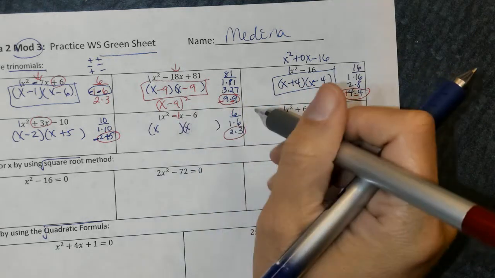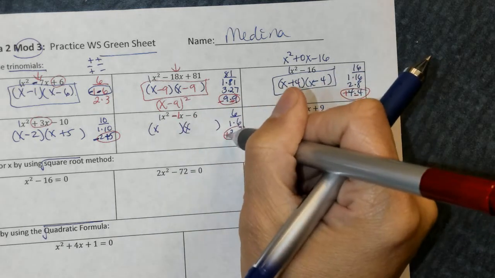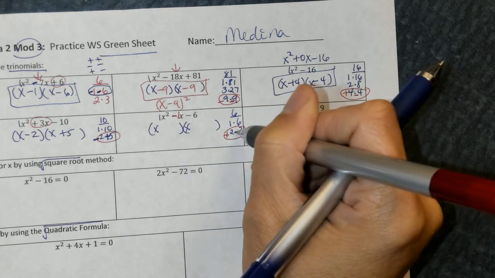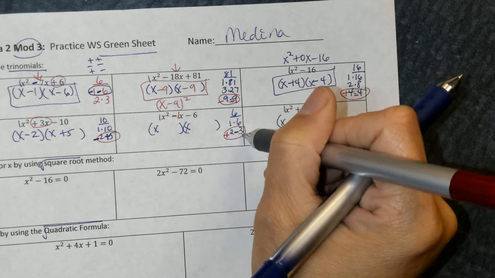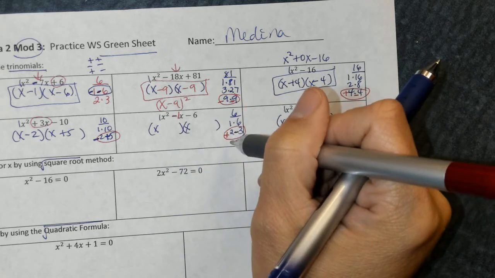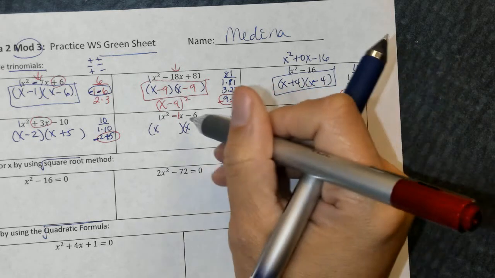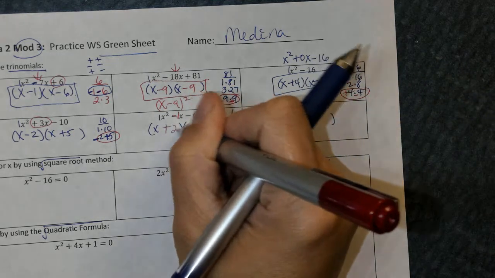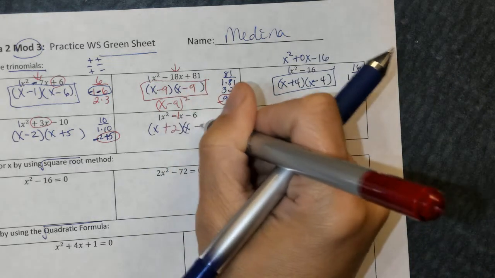So I do get 1, but I need it to be a negative 1, so this is going to be a plus. This one's going to be a minus. Because if I add a positive 2 and a negative 3, it gives me negative 1. And if you multiply positive 2 times negative 3, it gives me this negative 6. So plus 2 minus 3.